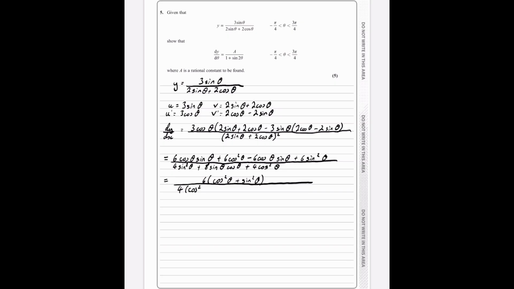Then the denominator, we've got 4 lots of the sine squared theta plus cos squared theta. You may be able to see where that's going now. Plus, and then using the double angle formula for sine 2 theta, we can see we've got 4 lots of 2 sine theta cos theta, which we'll reduce in a second.